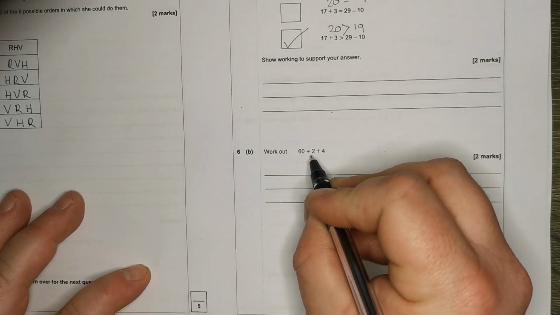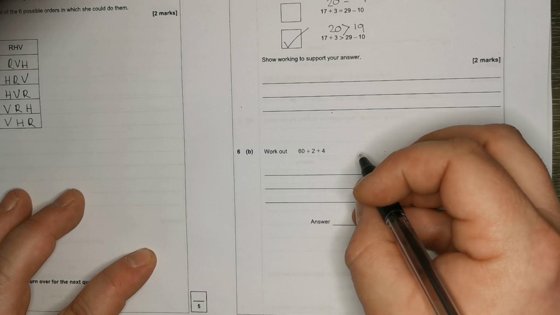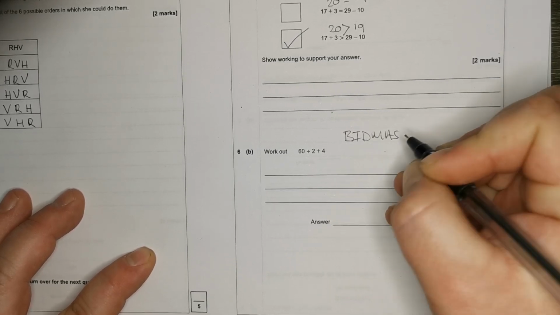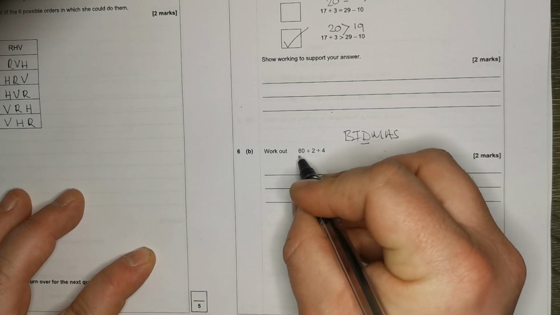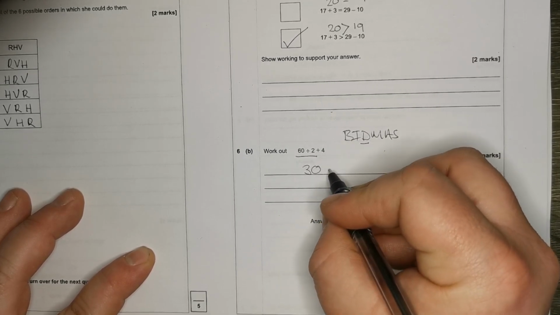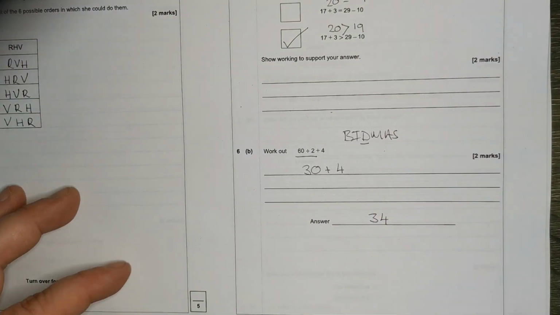Work out 60 divided by 2 plus 4. So BIDMAS says that I should be doing my divide first. So 60 divided by 2 is 30. Then add my 4 for 34.